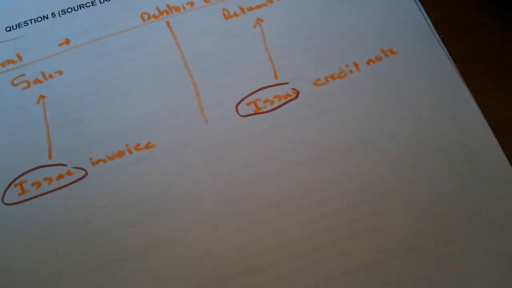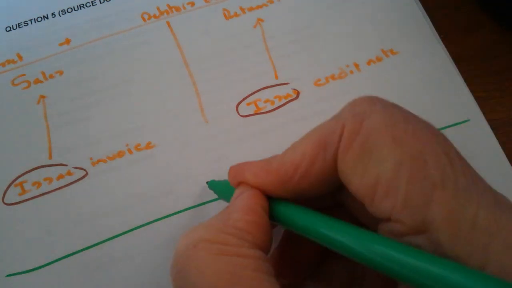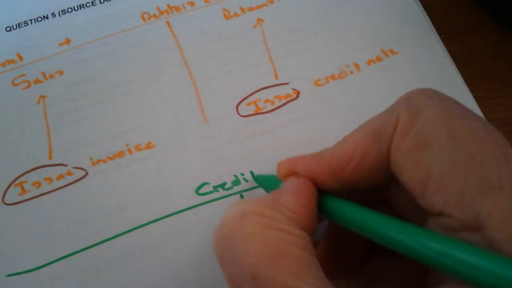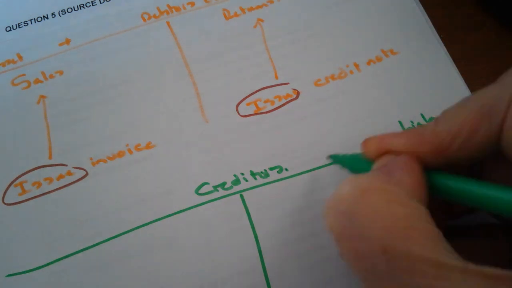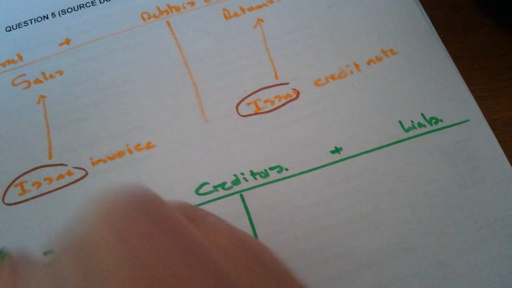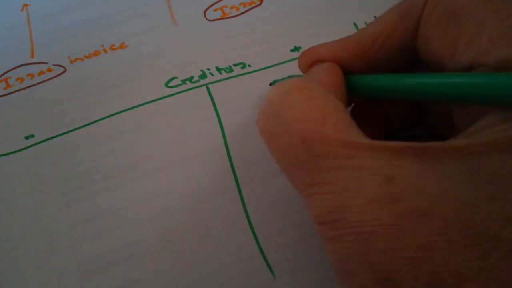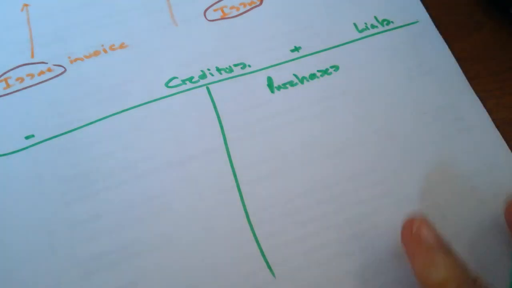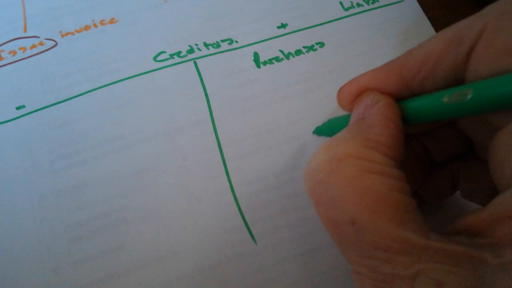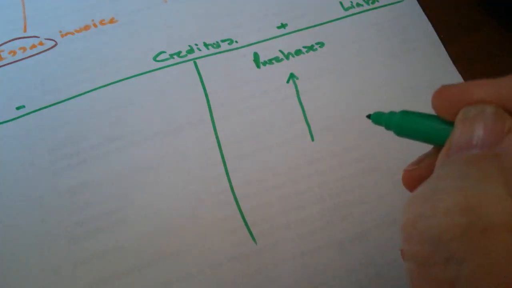Okay, then in the creditors control, it is a liability that increases on the credit side. So when we purchase goods, we want to show that we owe more money to the creditors on the credit side, and the supplier will now give us an invoice.